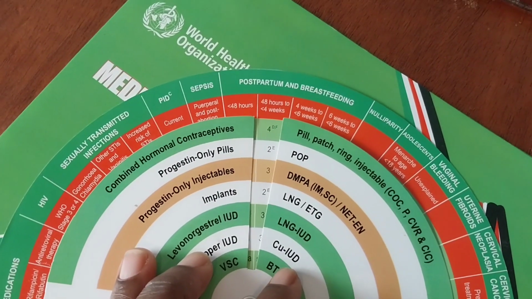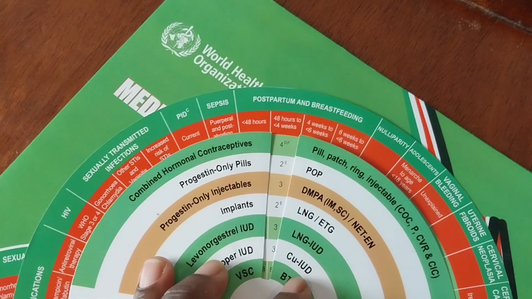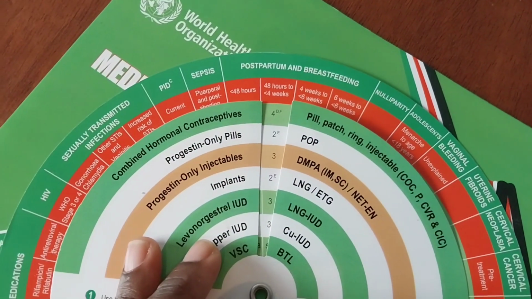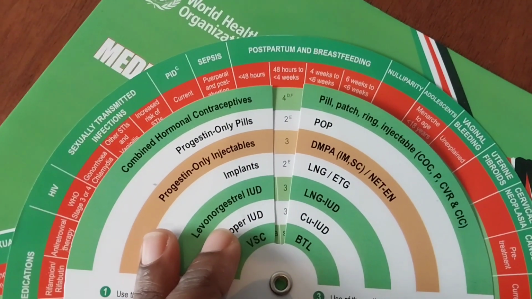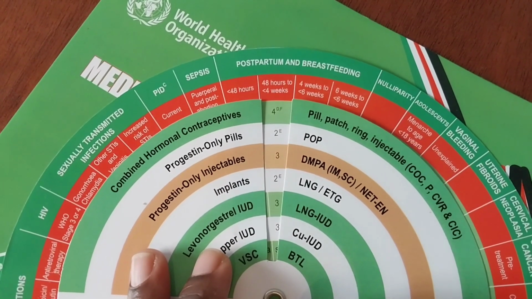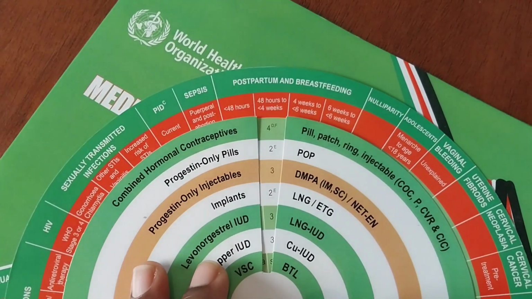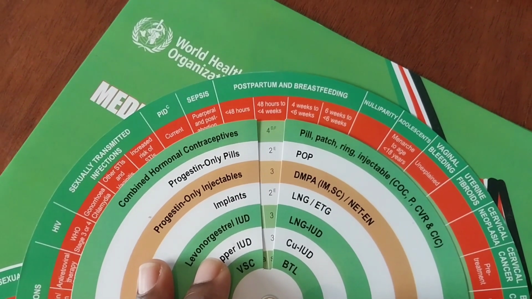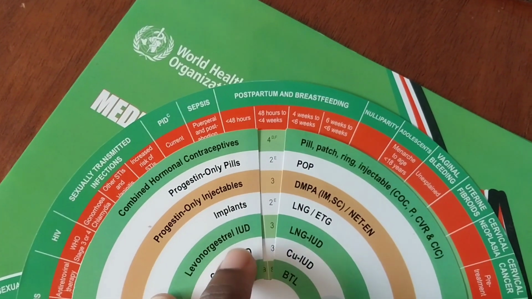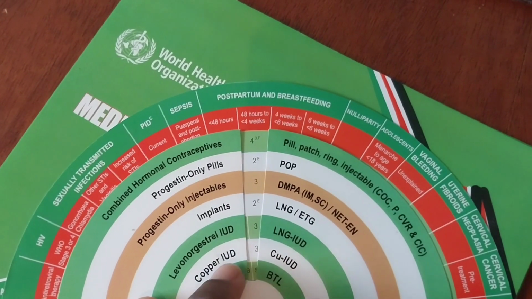If this mother presents to me 48 hours to less than 4 weeks postpartum, there are various methods that I can use and others I can't use. I can't use combined oral contraceptive for this mother, I can also not use progesterone only injectable, and I can't give IUCD for this mother, as you can see, it's giving me 3 and 3.